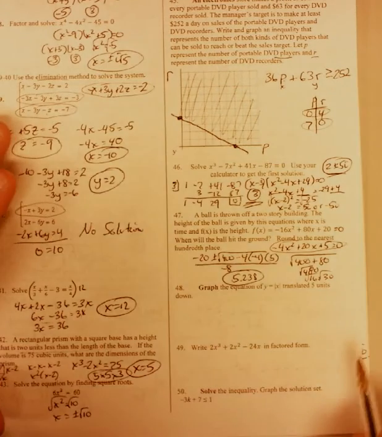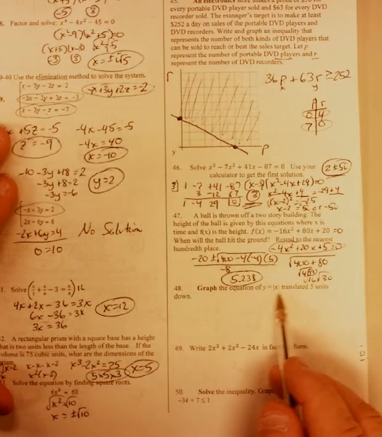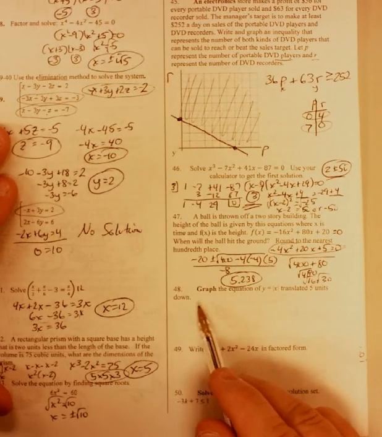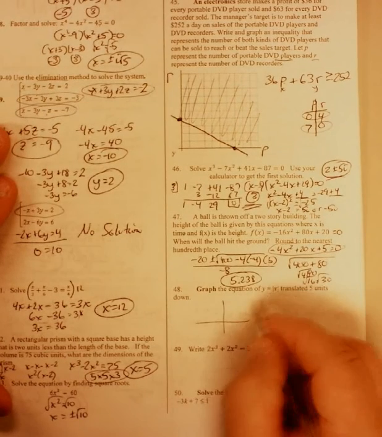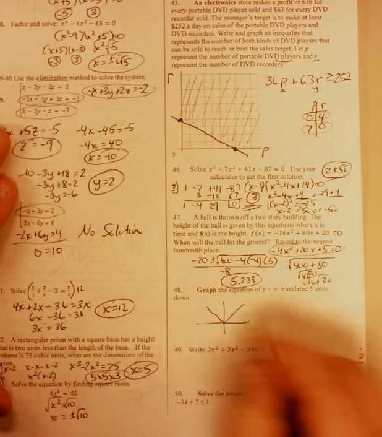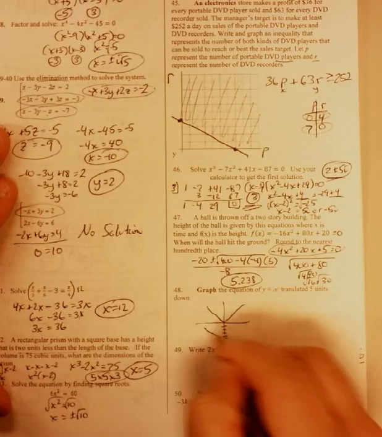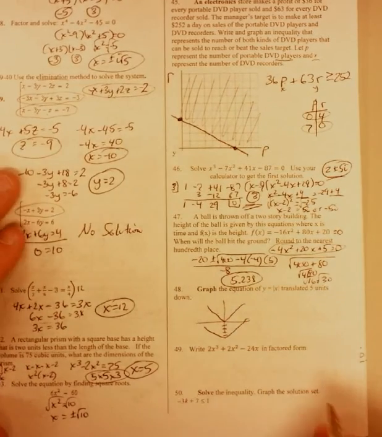Let's take a look at number 48. Graph this equation translated 5 units down. Well, that equation looks like this. If I translate it 5 units down, it's going to look like this. Some of these questions are a lot easier than others.